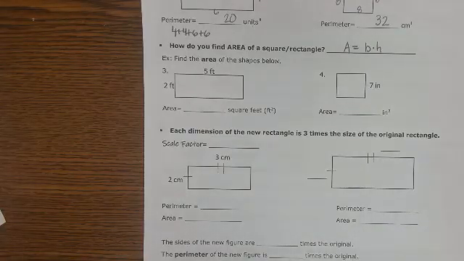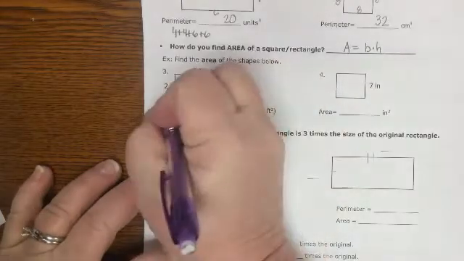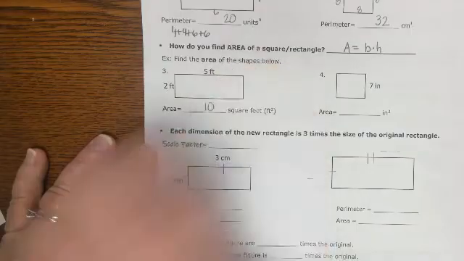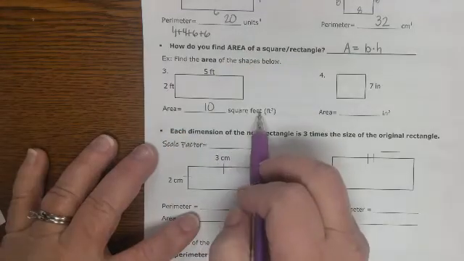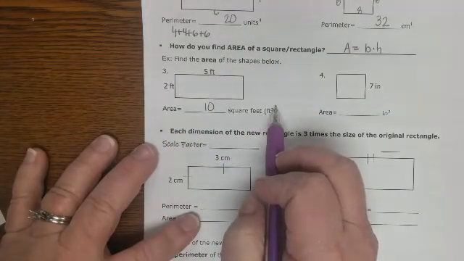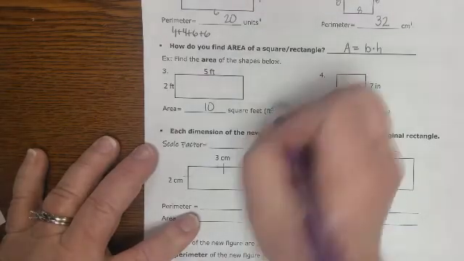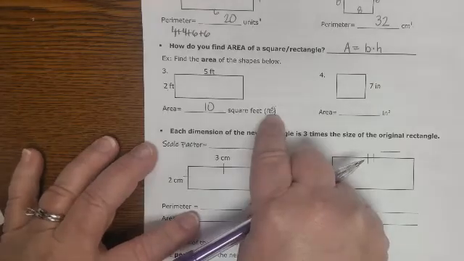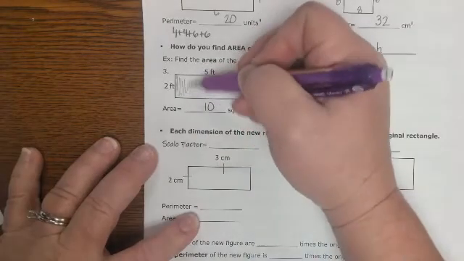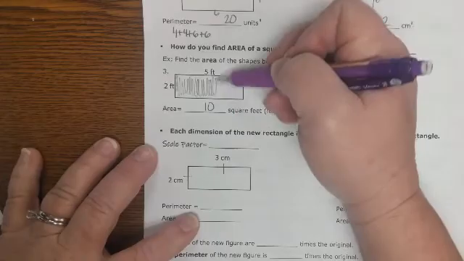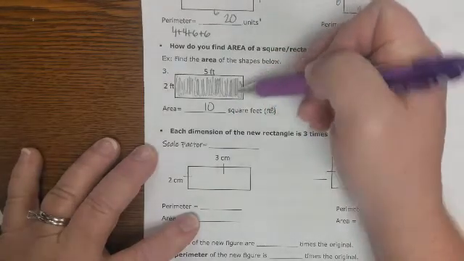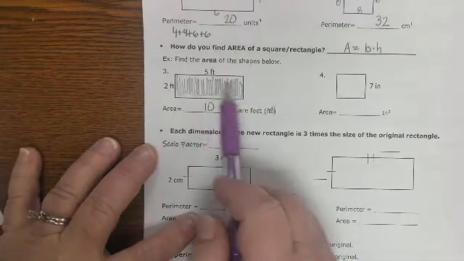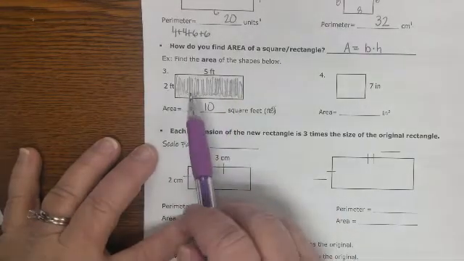So find the area of the shape. All you're going to do here is 2 times 5 in your calculator, and you would find that that is 10 square feet. That is how we write feet squared, okay? Do you notice this 2 up here? This indicates that you're in the second dimension, because when we're talking about area, we're talking about all of the space inside your lengths.